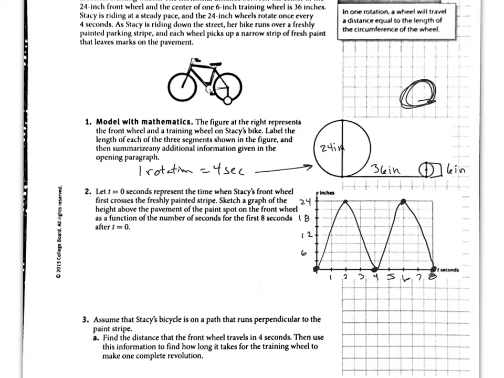Assuming she keeps the same pace, how far will she be in 20 seconds, 40 seconds? Where will the paint spot be at 80 seconds? So this is what we mean by periodic. When you have a graph of like a polynomial, you have no prediction. You have no idea what's happening. But periodic graphs, they're super predictable, and they're usually very easy to work with because of that.